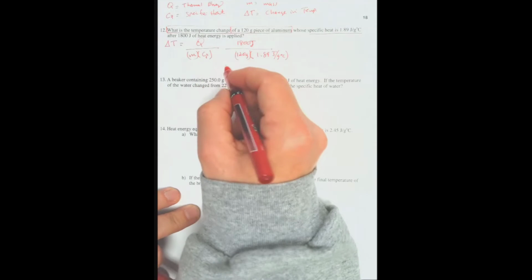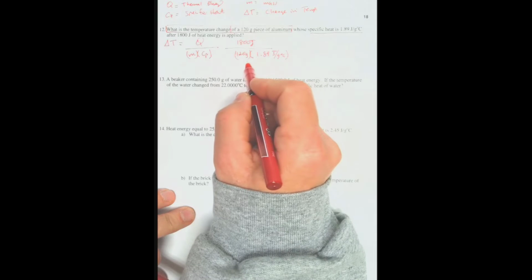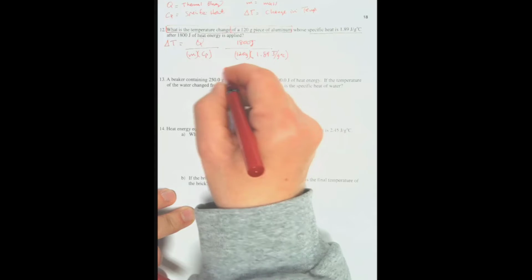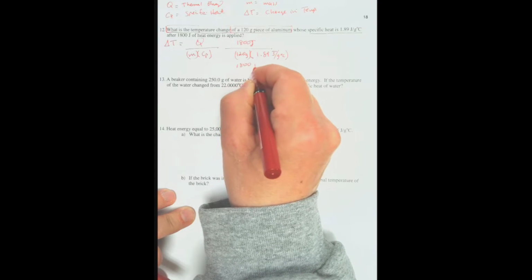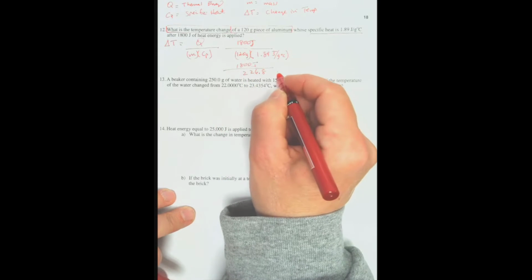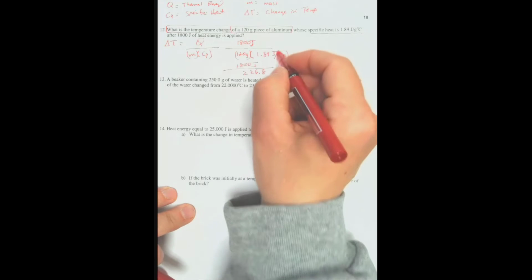So now I can start doing a little bit of math here. I want to remember that I do my multiplication at the bottom of the formula first. So let's go ahead and do that. We're going to take 120 grams times 1.89 joules over grams degrees Celsius, and we end up with 226.8. Let's set that up: 1,800 joules divided by 226.8.